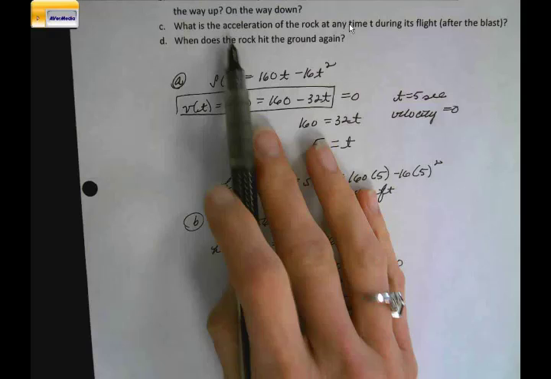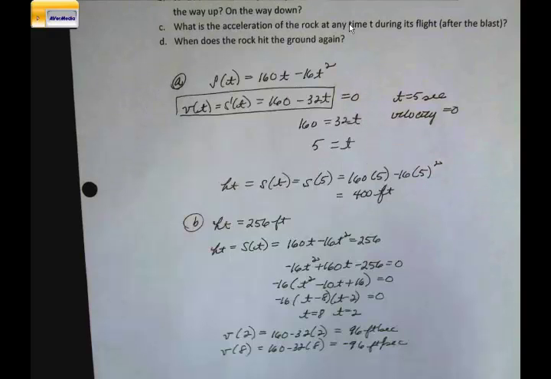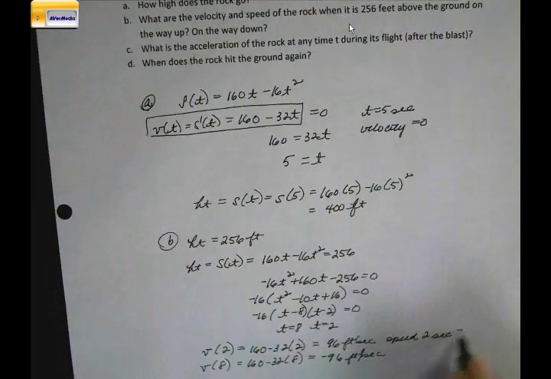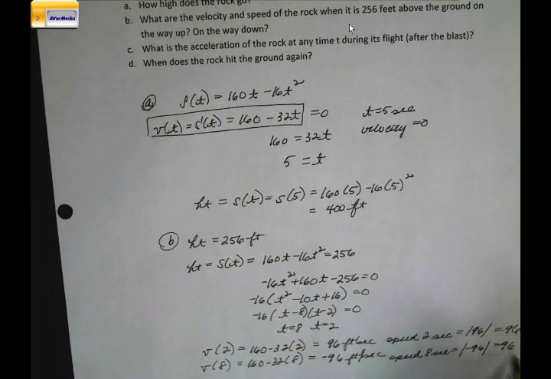Oh, and what was the other question here? Velocity and speed. So the speed at 2 seconds is the absolute value of 96, which is still 96. And the speed at 8 seconds is the absolute value of negative 96, which is 96. And what is this, meters? Feet. These are both feet per second.